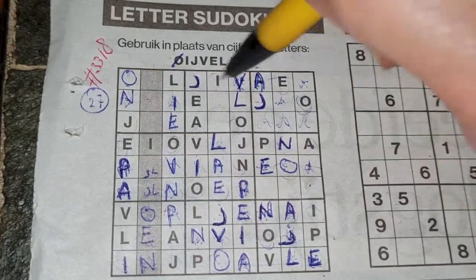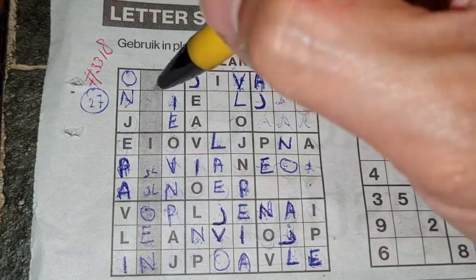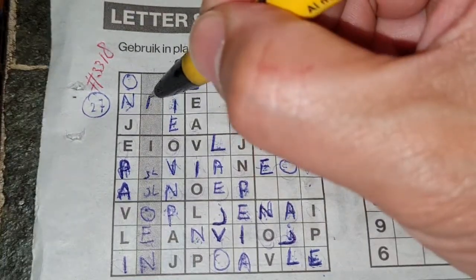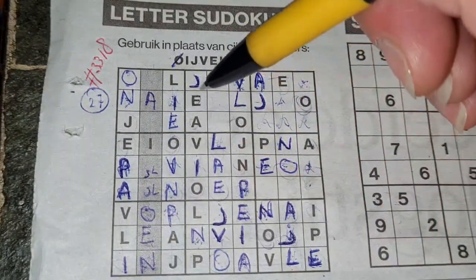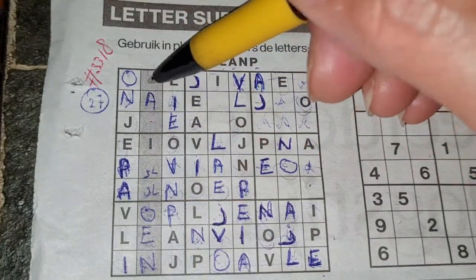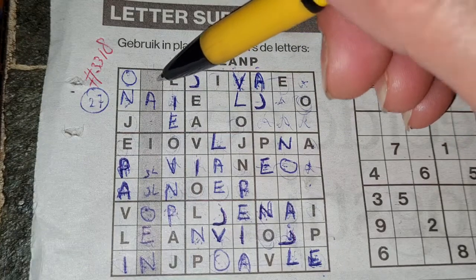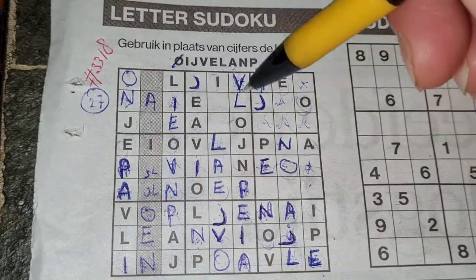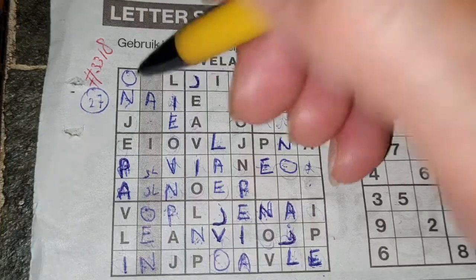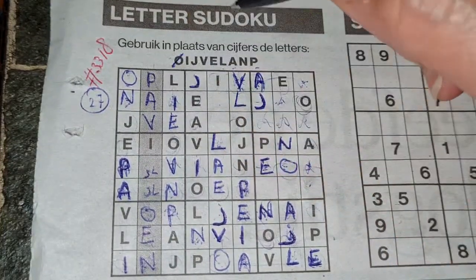So we have an A in this row, A in the third row. So the row between, the second row, the only place for the A should be there. Two missing letters in this big square, the letters P and V are missing. We see here V, so no V there. V should be here, and a P should be there.